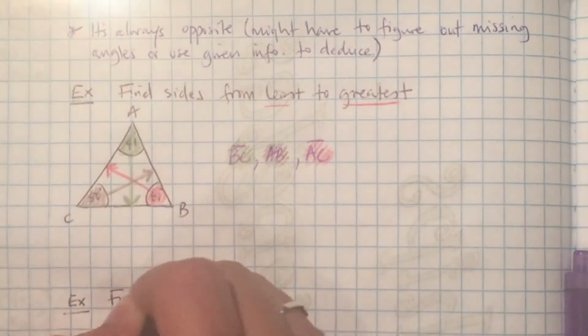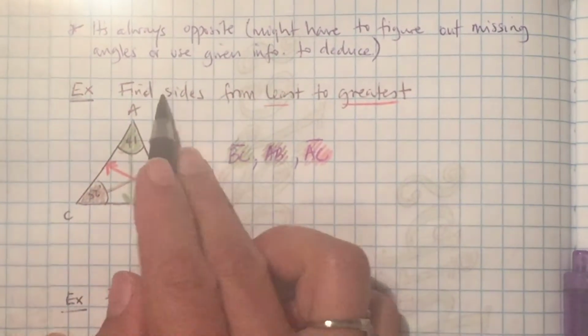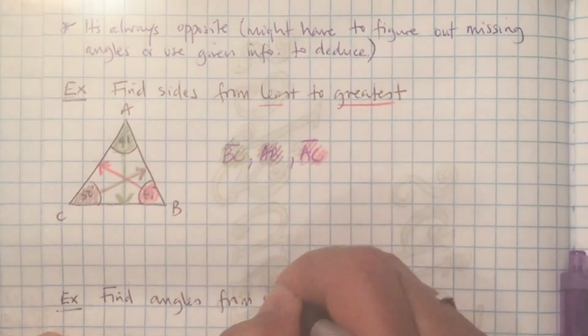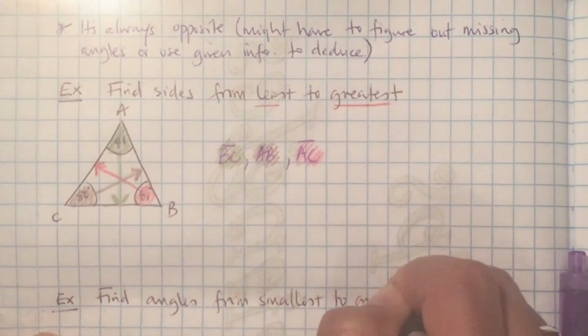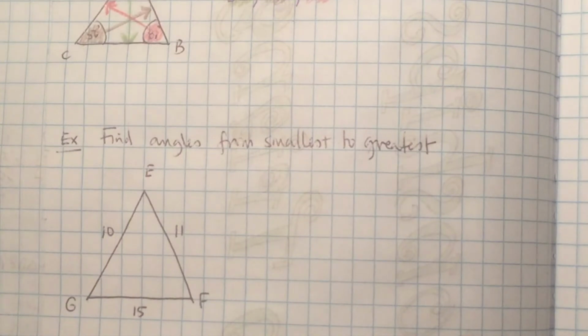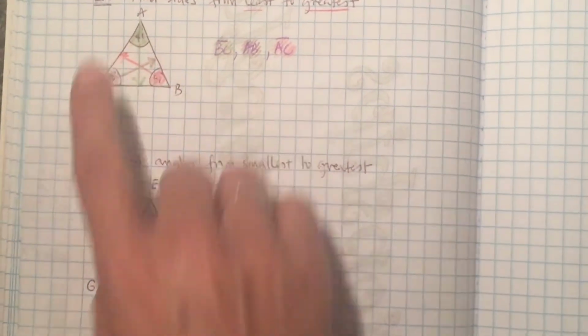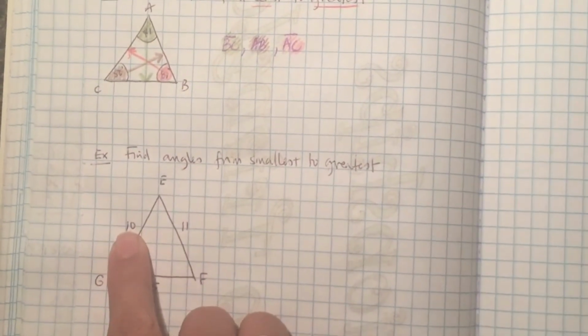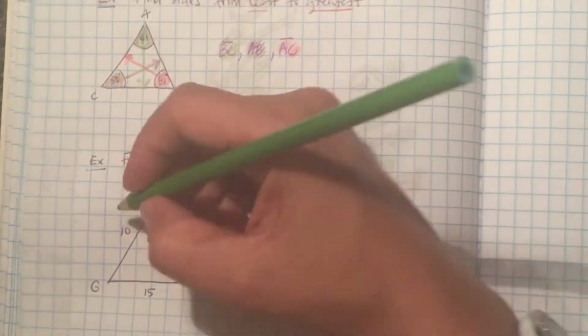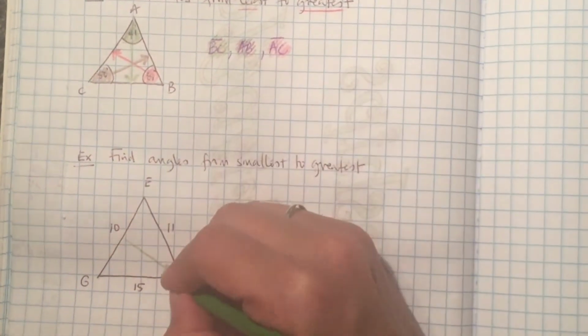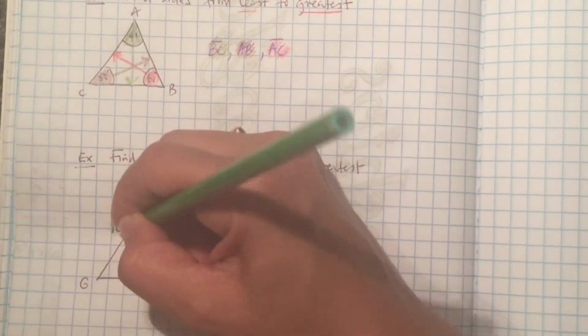And the thing is, it works both ways. It works if you're given sides or if you're given angles. So let's take a look at an example if you're given sides. This example will be find angles from smallest to largest. So again, find the smallest side and go across from it. That's going to be the angle. Smallest is 10. Go across from that, opposite from that, and that's going to be your smallest angle. So your smallest angle is F.